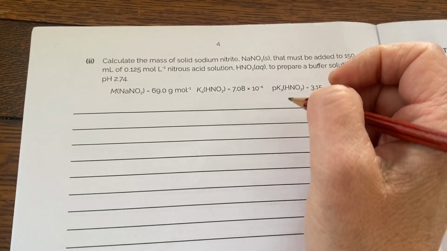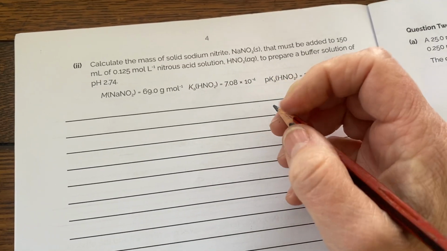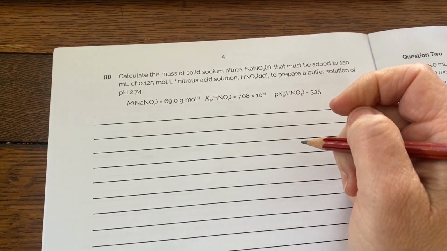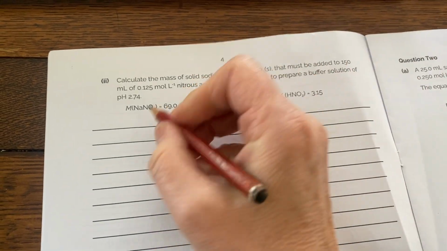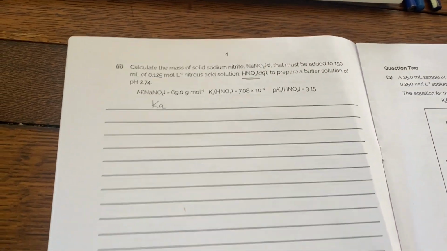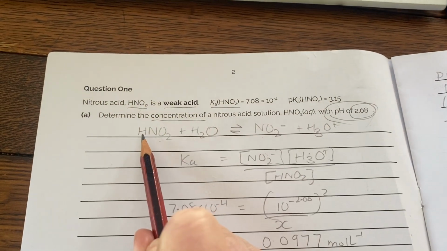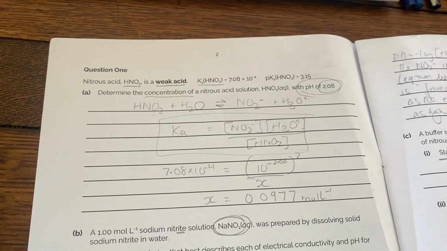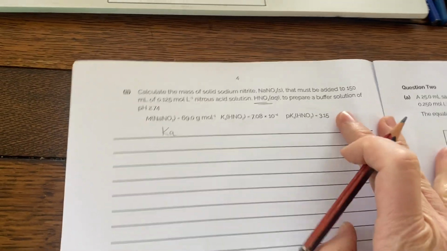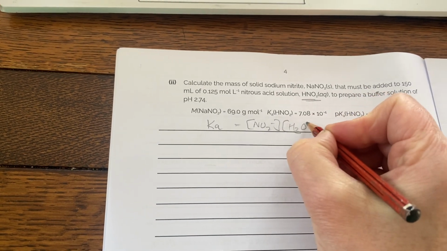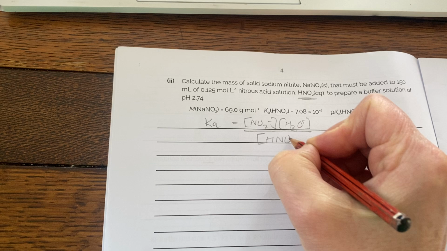And finally, we get a buffer calculation. So there are two ways to do this buffer calculation, and most of you did choose the way I taught you, which is always good, I reckon. And what we need to do is write a Ka expression for the weak acid. So the weak acid's nitrous acid again. So we've already done it. So usually I would suggest that you write the equation first. But actually I'm going to just go back and copy this and just check that I've got it right. So I've got Ka equals NO2 minus H3O plus over HNO2.